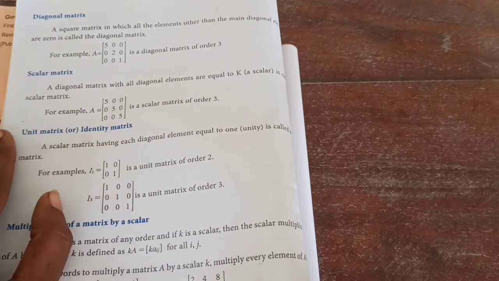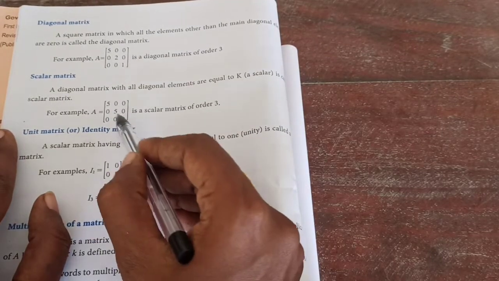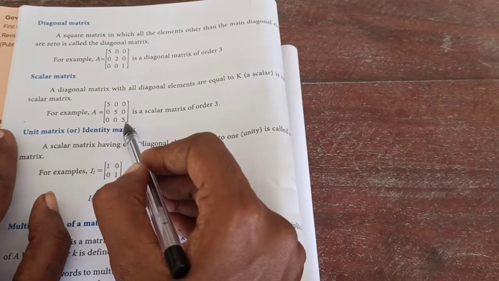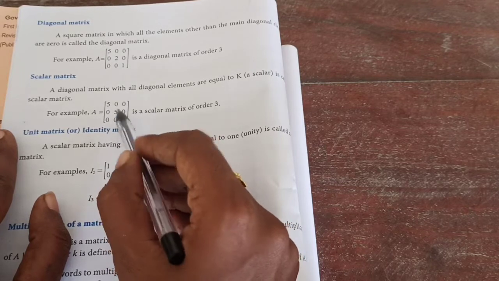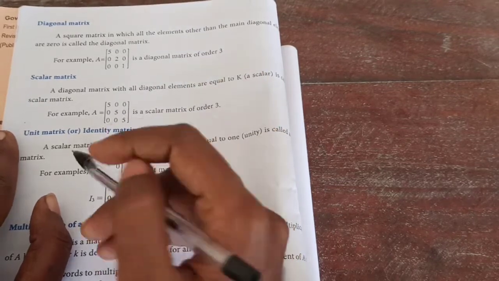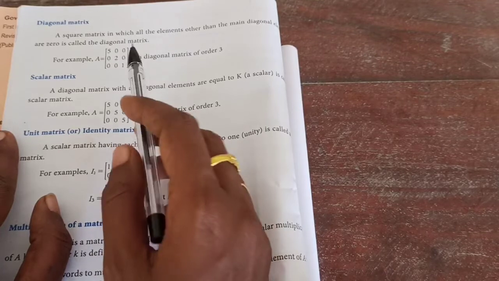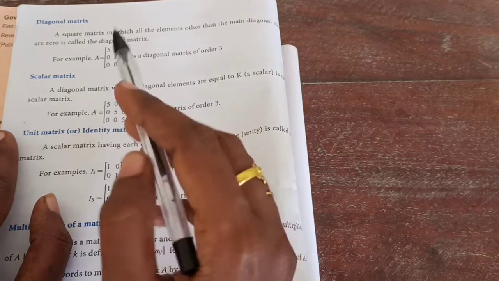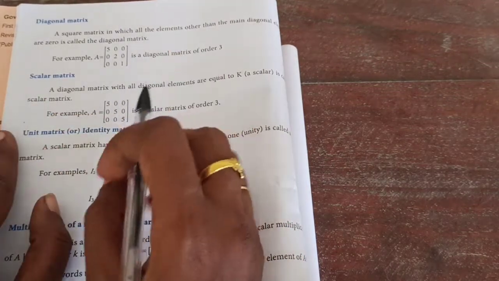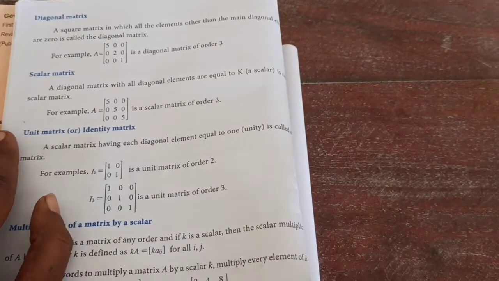Okay, then next one is scalar matrix. A diagonal matrix with all diagonal elements equal to k. So the diagonal elements are all equal to k, which means all the diagonal elements are the same and except for the diagonal elements all the entries are 0. So the only difference between a diagonal matrix and a scalar matrix is that in a diagonal matrix the main diagonal may be any numbers, but in a scalar matrix all the diagonal elements are the same. If it is 5, all the elements are 5. If it is 3, all the elements are 3. That we will call a scalar matrix.